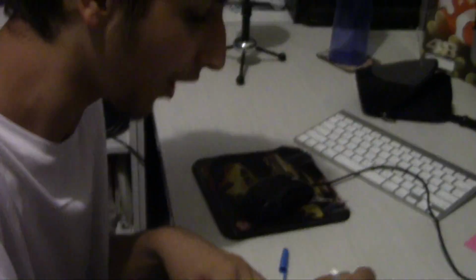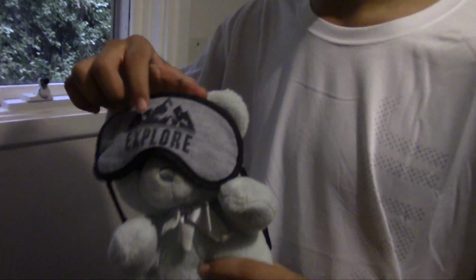DI. Alright, it ends with DI. So now we can cross these out because we know this is the clue. Oh my gosh, a bear! Oh, okay, sorry, that just sold me. With a blindfold. And notice that the bear has a similar property because the bear is wearing a mask that says explore. And this starts with an E and also ends with an E.